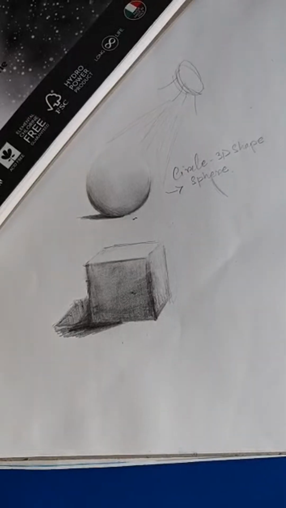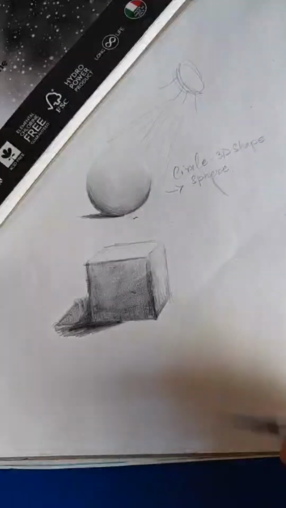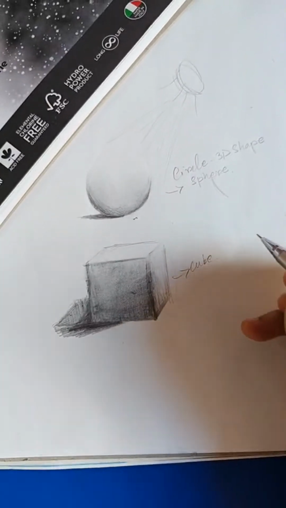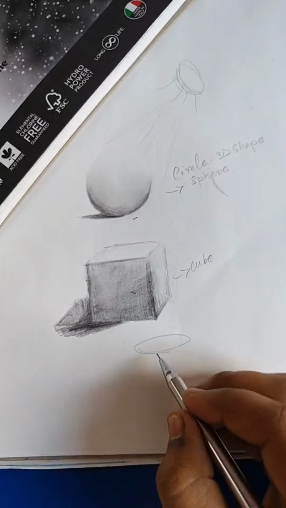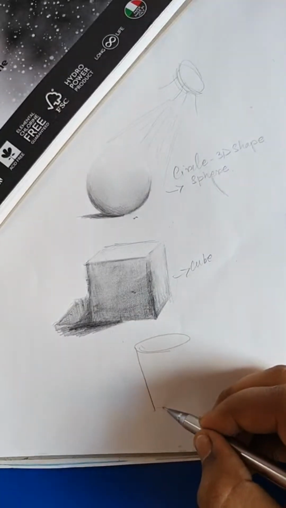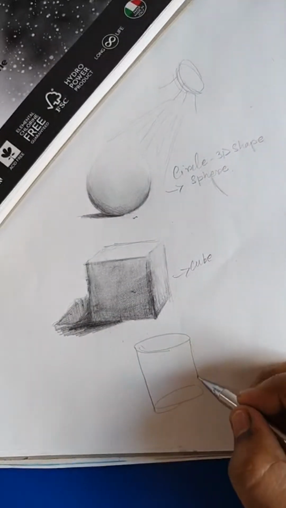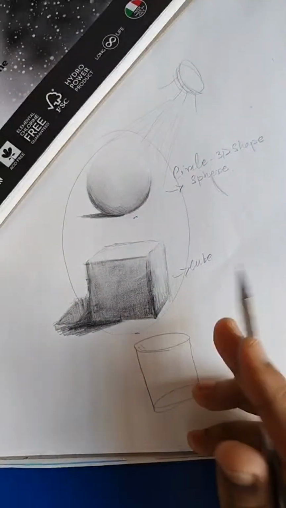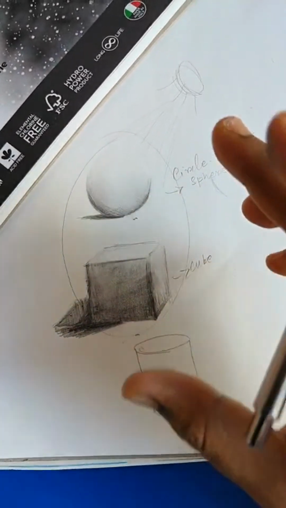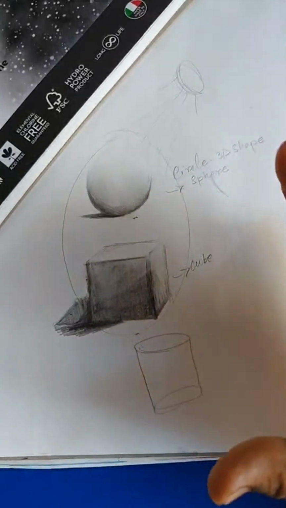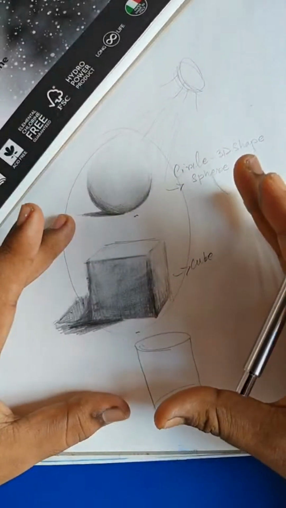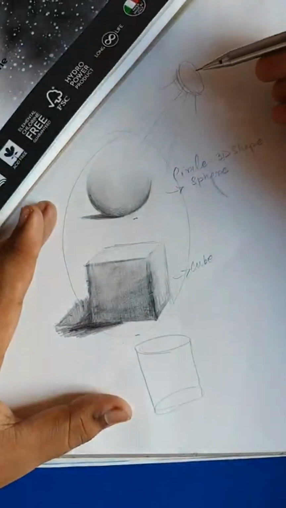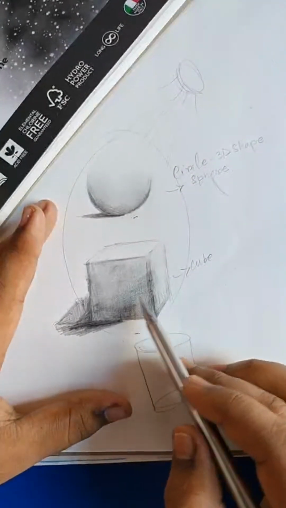So see, here's the shadow, and now it's like it's 3D. So this is the cube, and like this you can do with the cube also, I mean cylinder. Okay, so here is the first two references I used to study how to draw shapes and how to make them look 3D, just by giving the light source here and where to do shading.